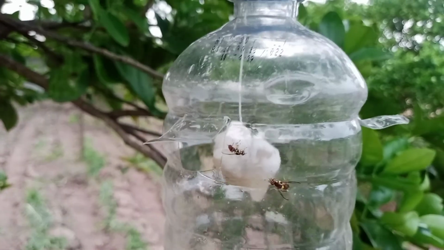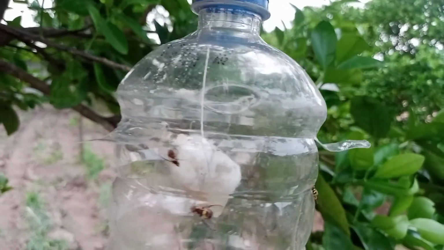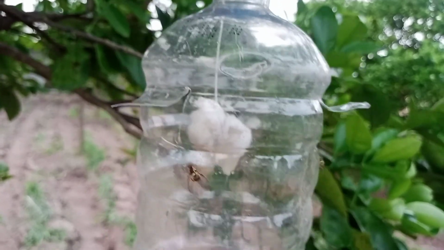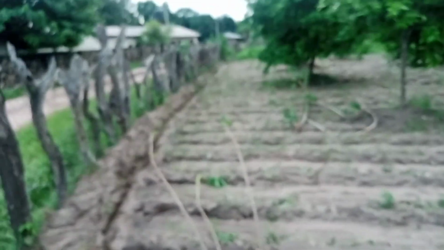So this is the second one that we have laid, after the first one we set around the cassava. We're going to move to the far end to inspect the next one that was set a month ago, to see whether that one will be working.